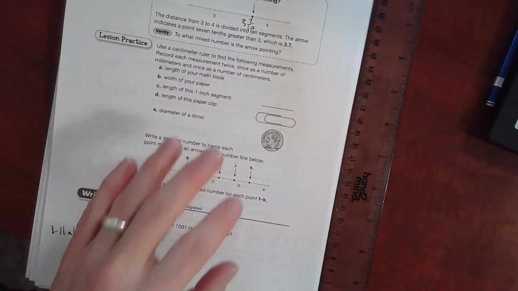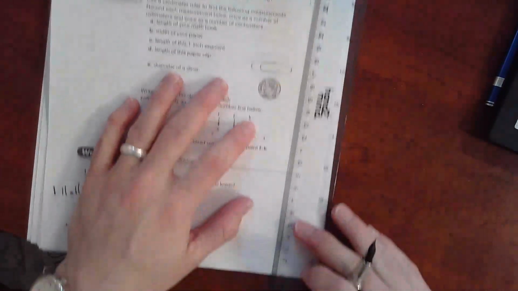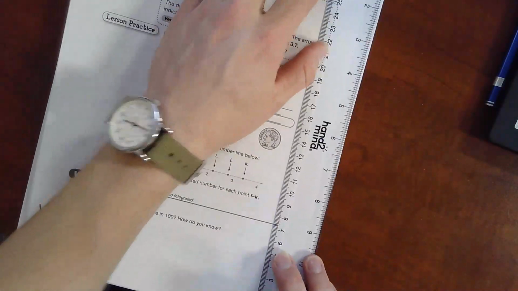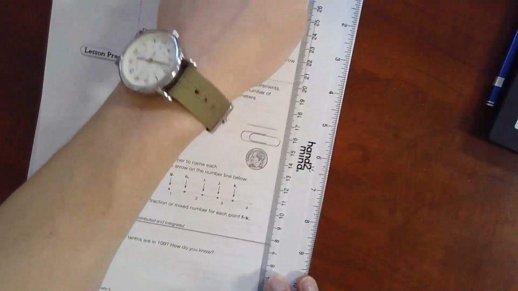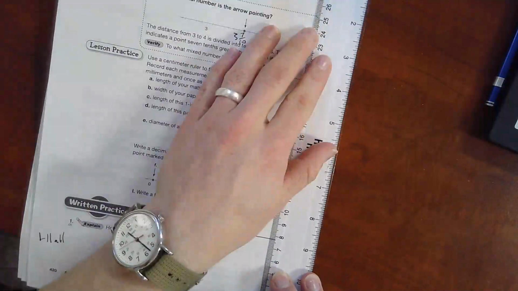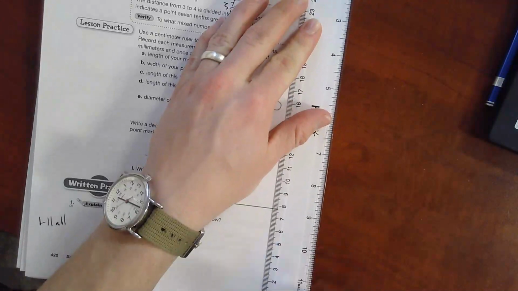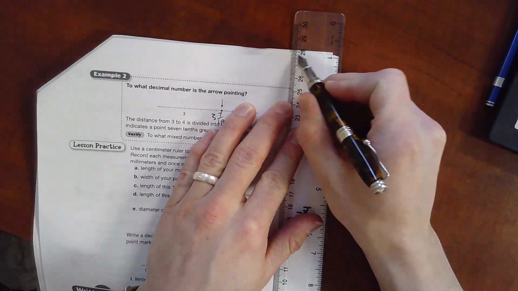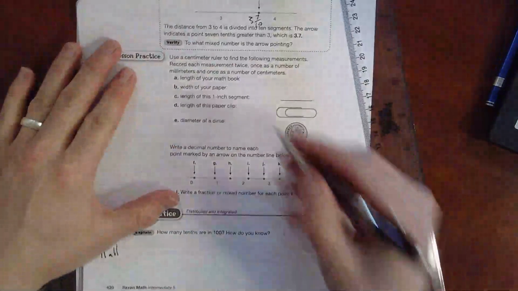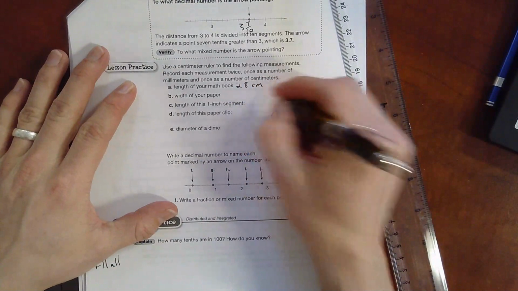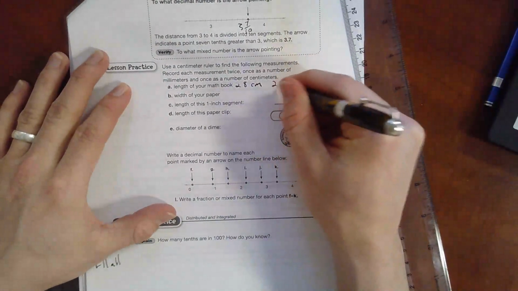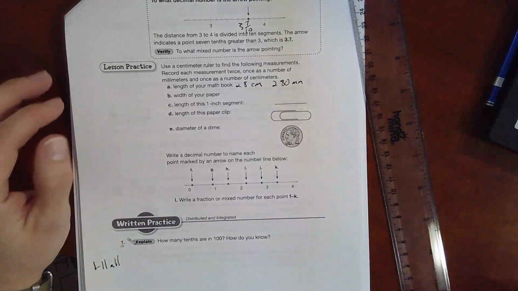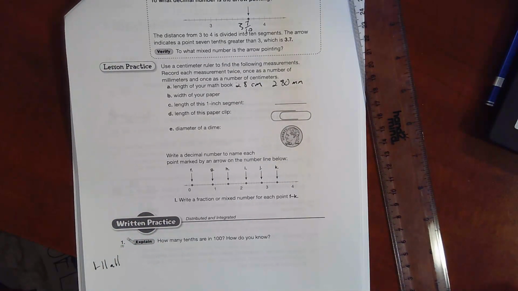I have my paper here, and start at 0. For the length of a piece of paper, the 0 is at this edge here, and it goes all the way to 28 basically. So 28 centimeters, and then it would be 280 millimeters. Okay.